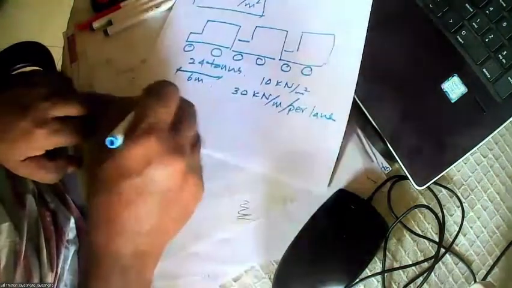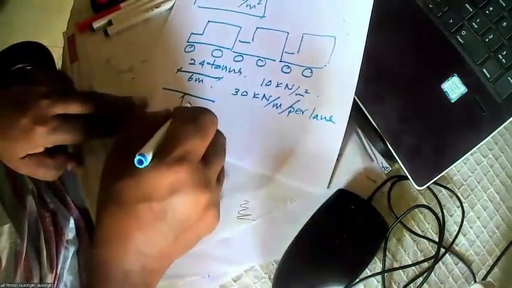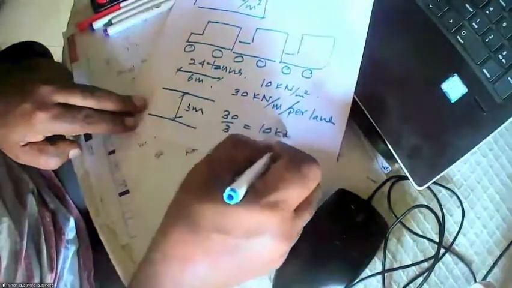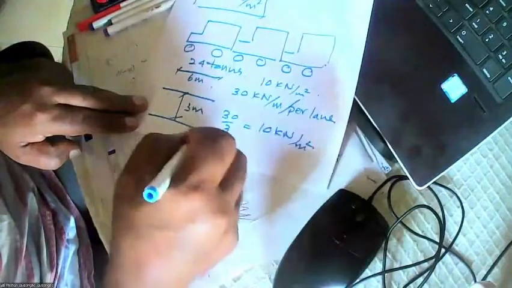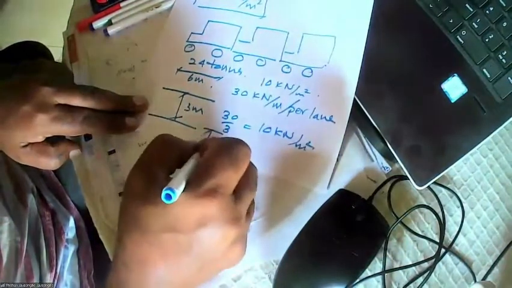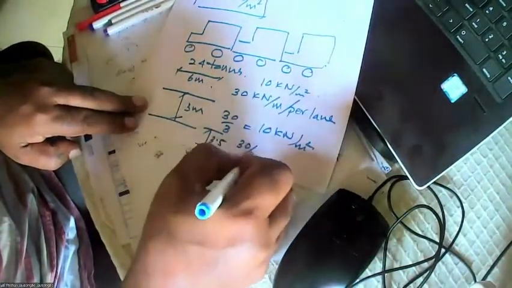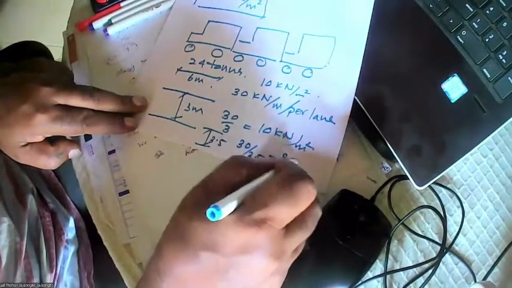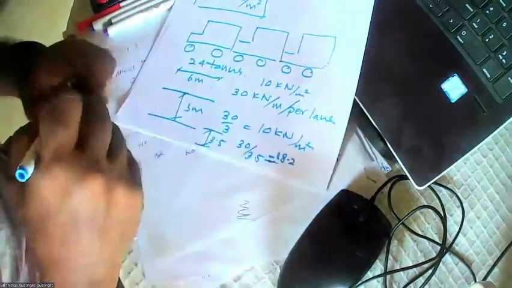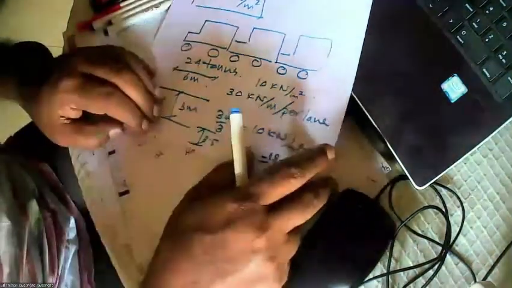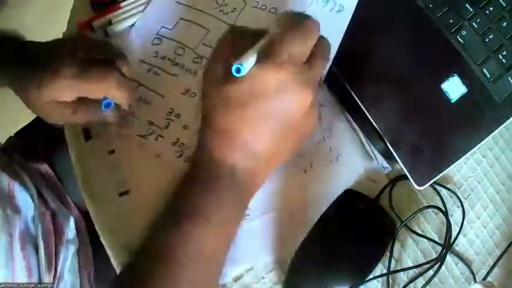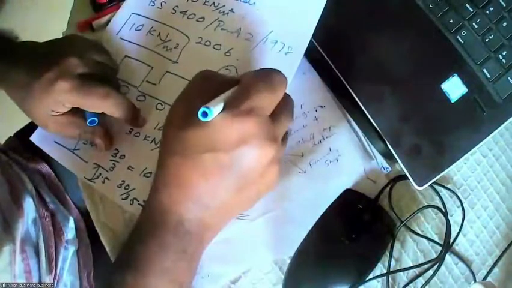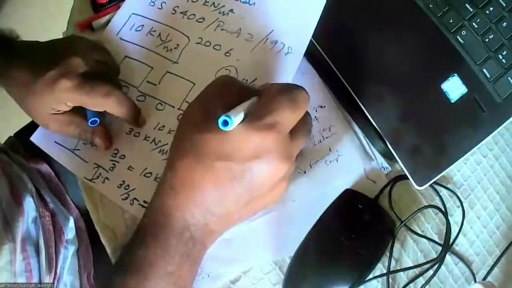And generally the lane is at least 3 meters wide. 30 divided by 3 is 10 kilonewtons per meter square. But if the lane is 3.5 meters wide, then the load is 30 divided by 3.5, which is about 8.2 or something like that, approximately. Okay. So loading depends on the width of the road.